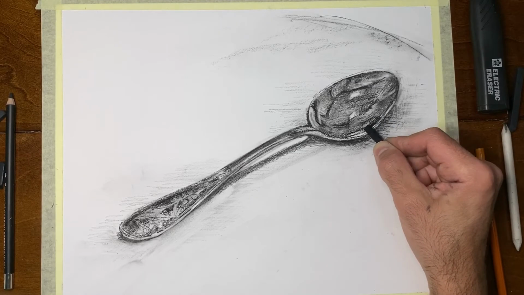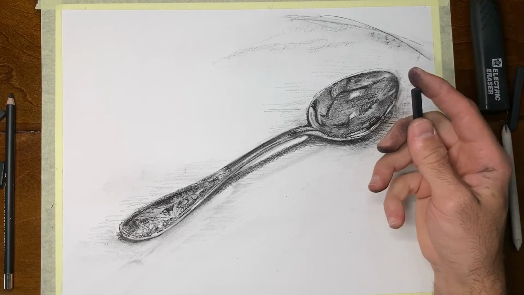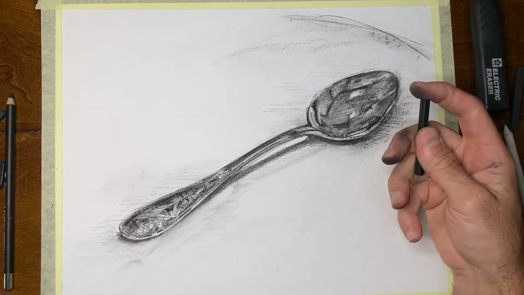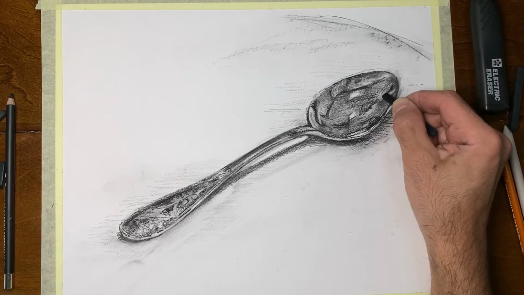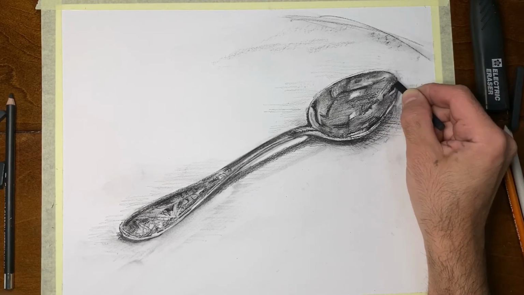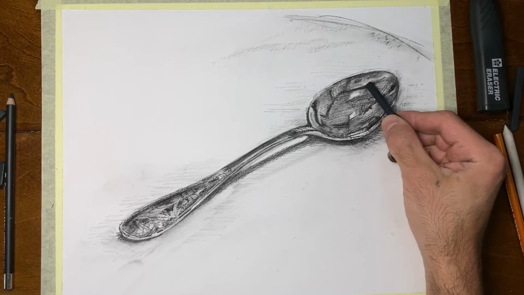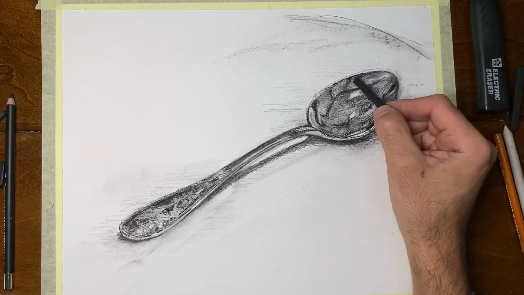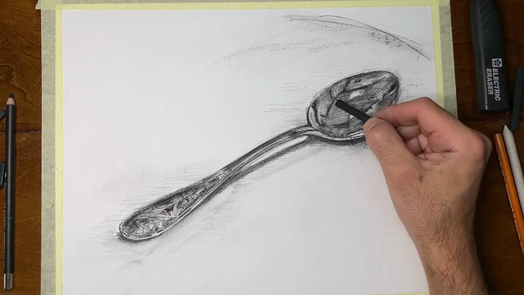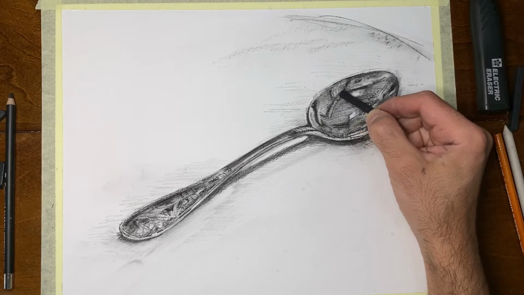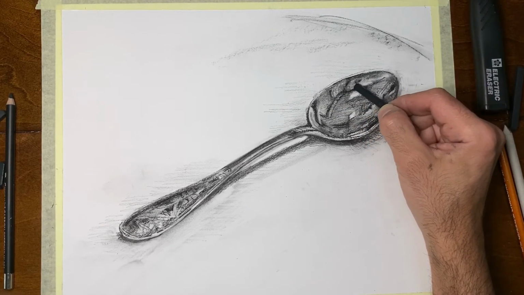So I'm exerting a little bit more pressure now on the tip of the charcoal. This charcoal stick, in fact, is hotter, which makes it slightly easier for me to lay down darker areas. As you can see, just adding a few of those marks already made the spoon look even more three-dimensional, give it a little bit more depth than it previously had.